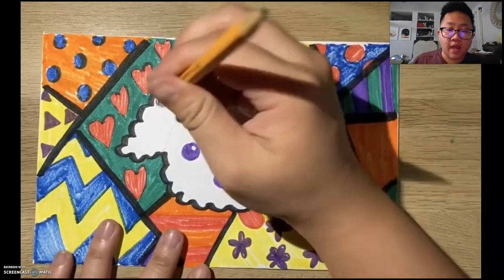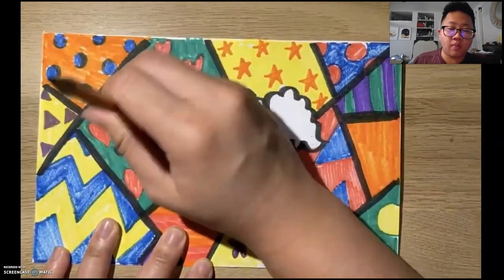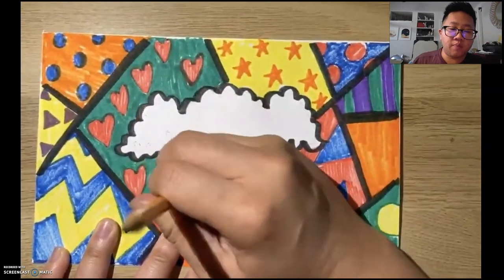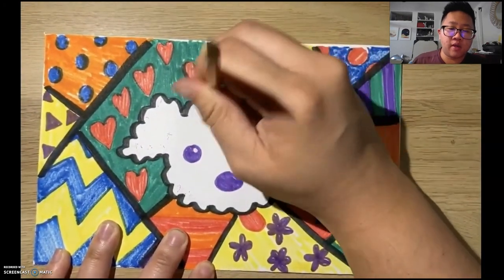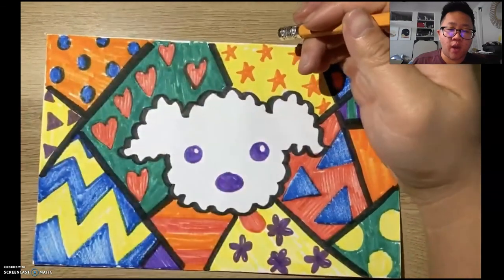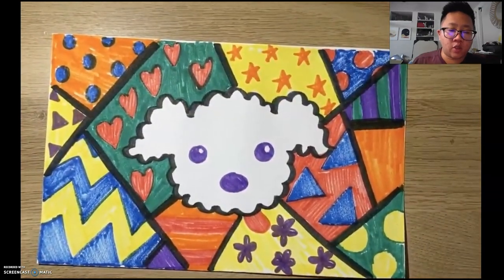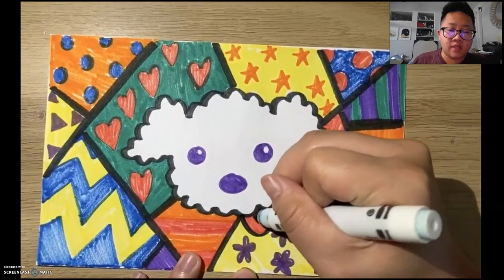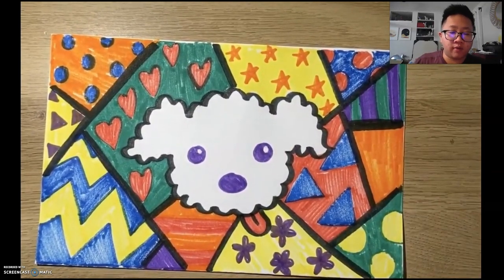After I'm done coloring and outlining, I'm going in with my eraser to erase all of the pencil lines that are still showing. And I'm going to leave my puppy white here because my puppy is actually a white coat. So I'm just going to leave it like that. And that is the end of my drawing.